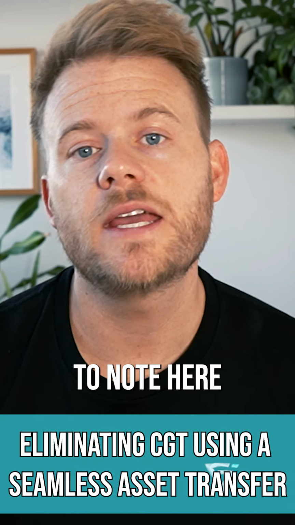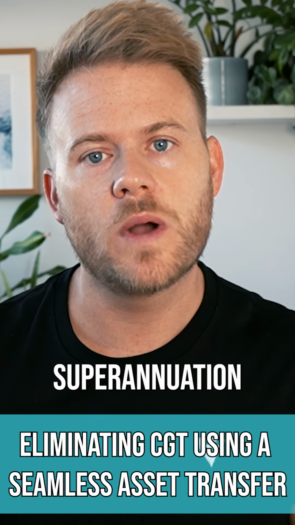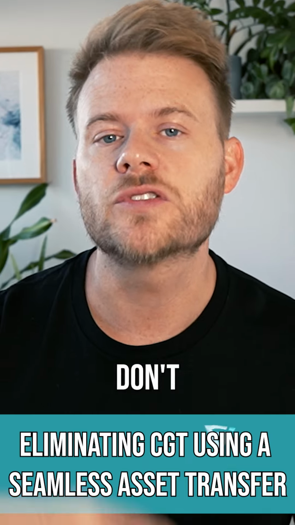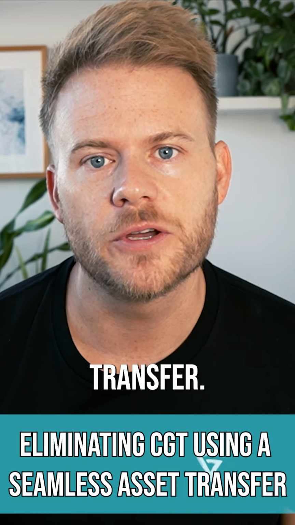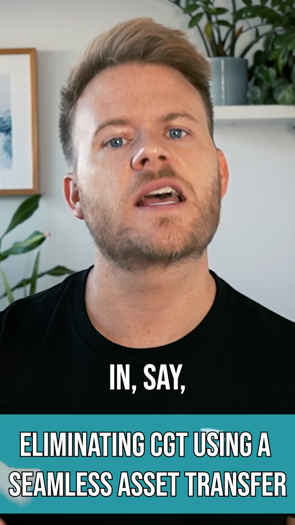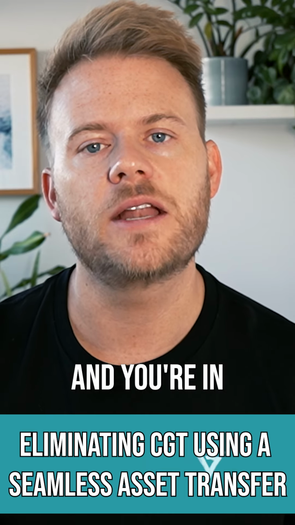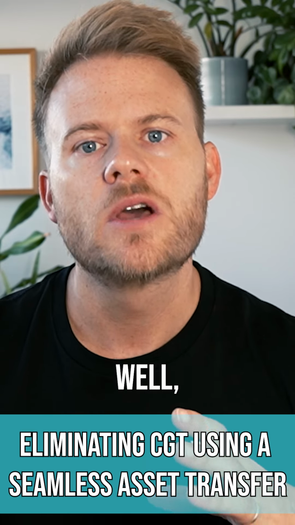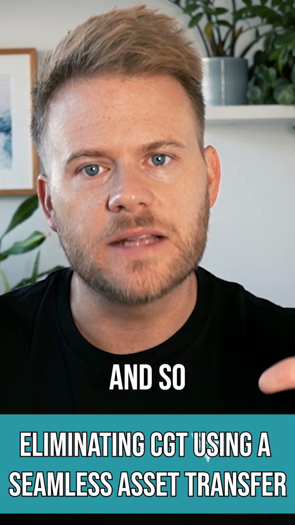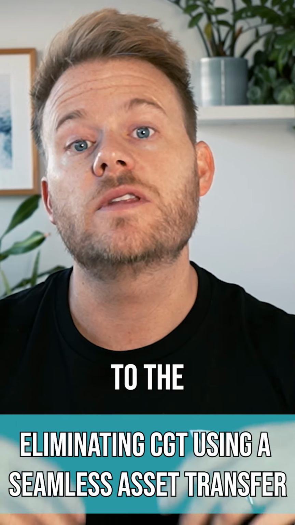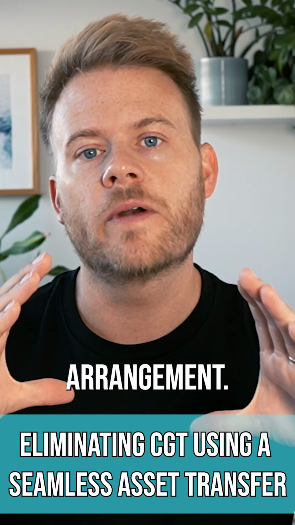It's important to note here that not all superannuation funds, and in fact a lot of them, don't offer this seamless asset transfer. So if you're in, say, an industry superannuation fund and you're in one of the pre-mixed options, well, that's a pooled arrangement, and so you don't get access to the seamless asset transfer under a pooled arrangement.